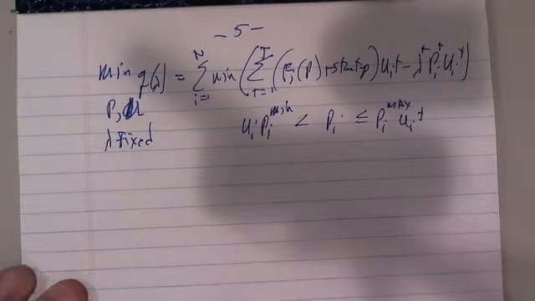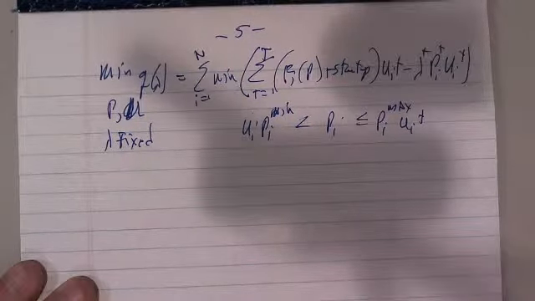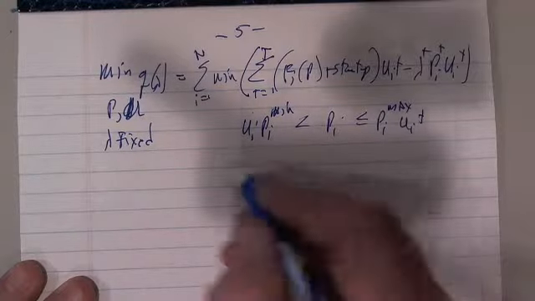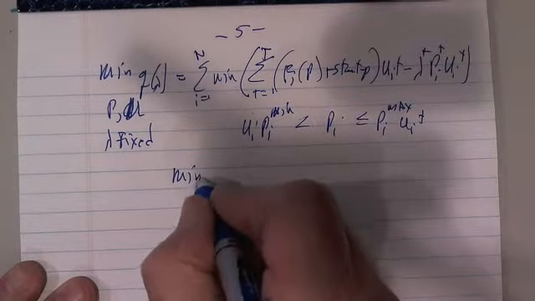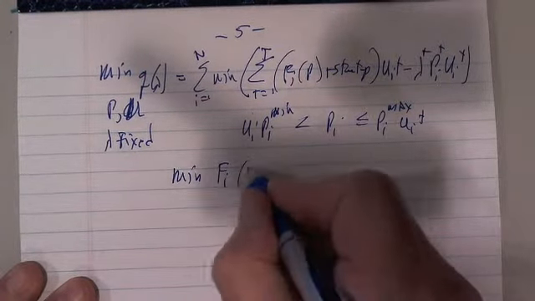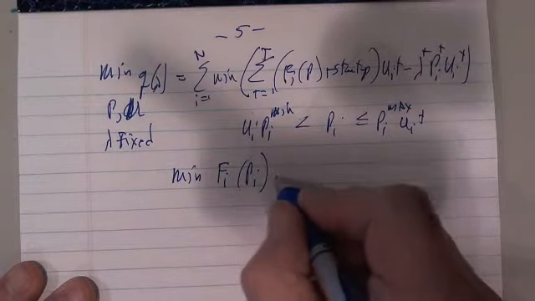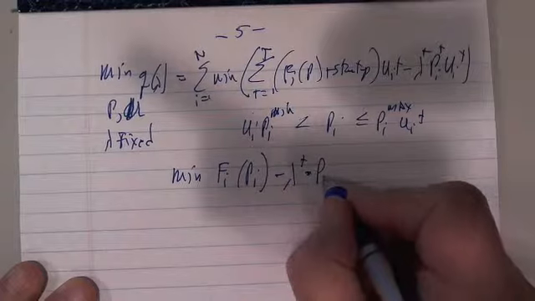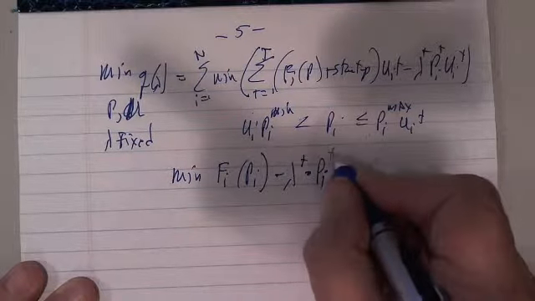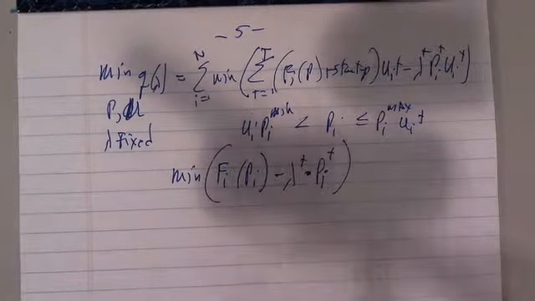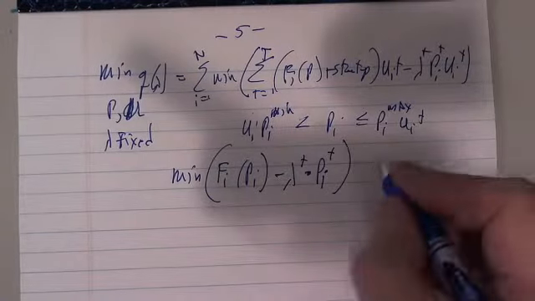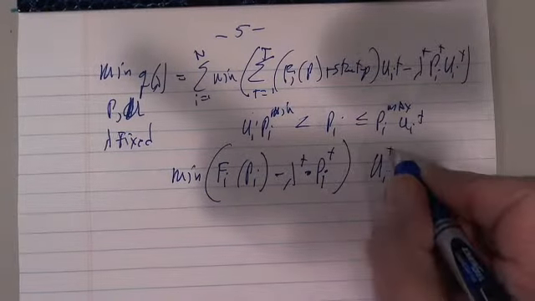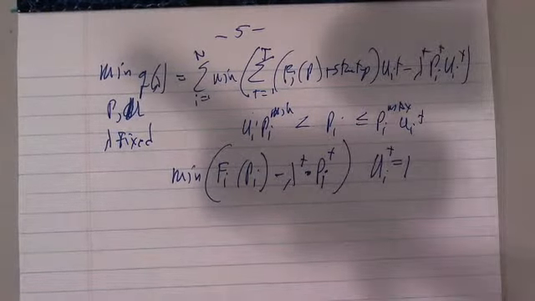So without looking at the startup cost, I want to minimize this function Fi of Pi minus lambda of t times Pi of t. This is when ui of t equals 1.